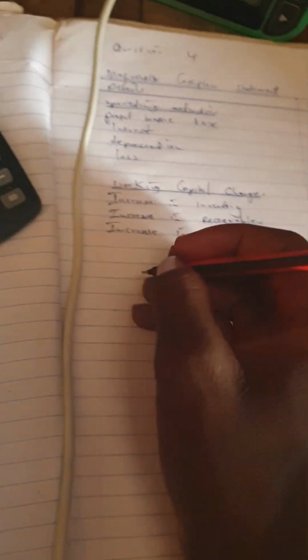Then I said there are 6 things there, so we're still remaining with 3 things more. Here we have interest paid. You can even write them in advance, in every question they are there. Interest paid, then we have tax paid, then we have dividends.